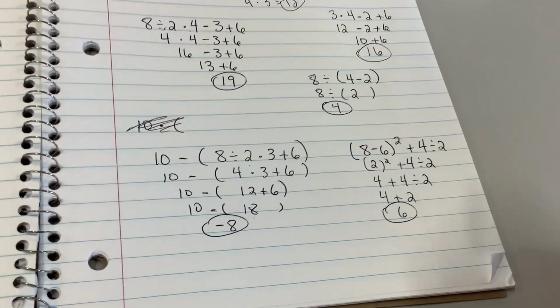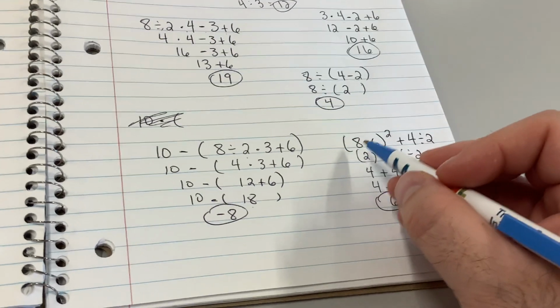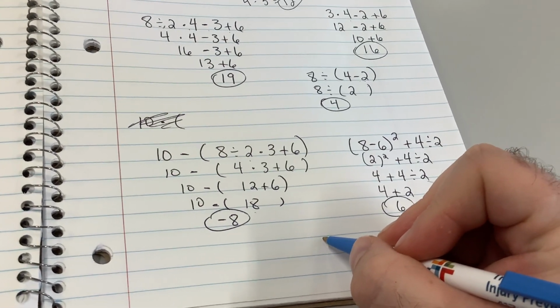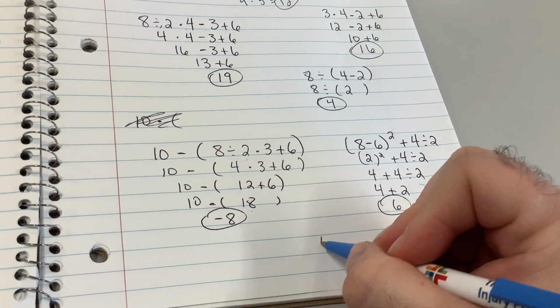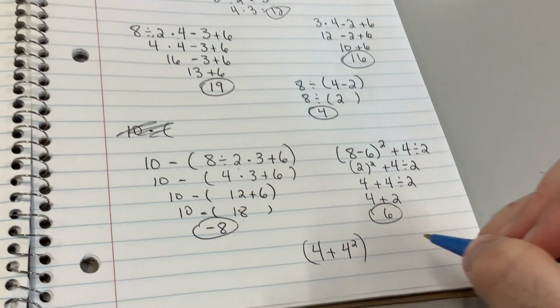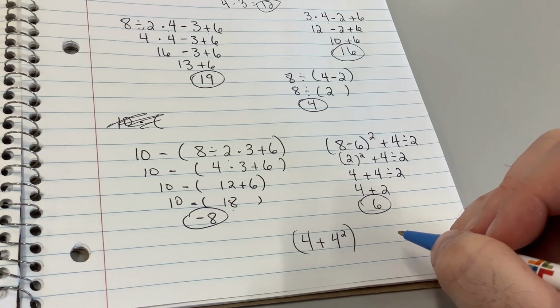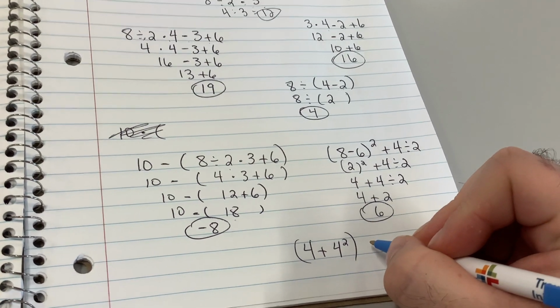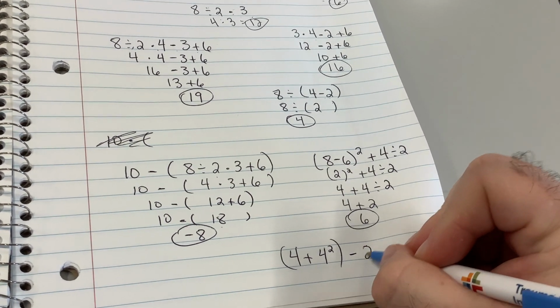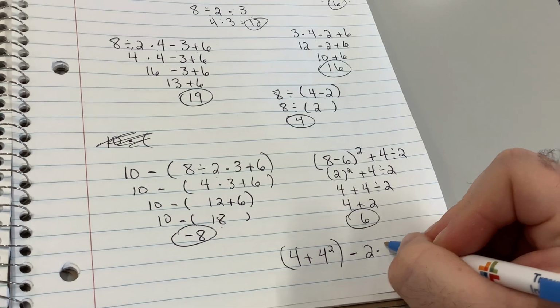Now let me show you how it's a little bit different than this. Let's do 4 plus 4 squared inside the parentheses, and let's do minus 2 times 8.